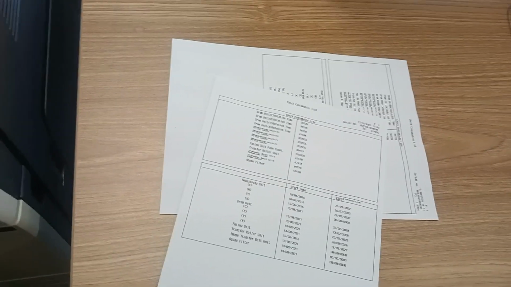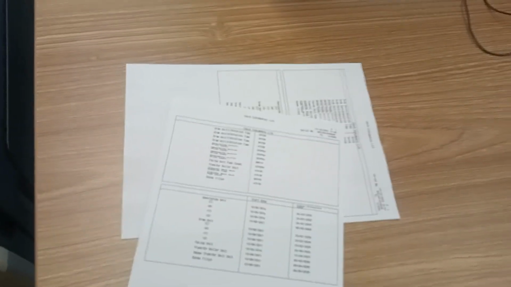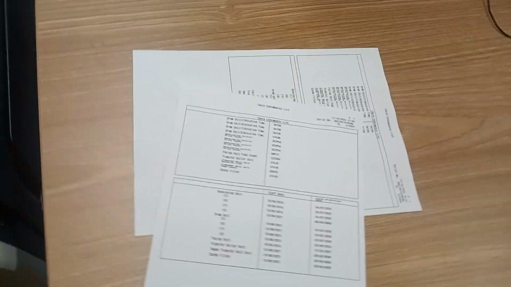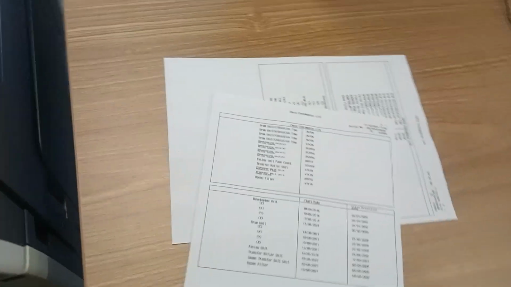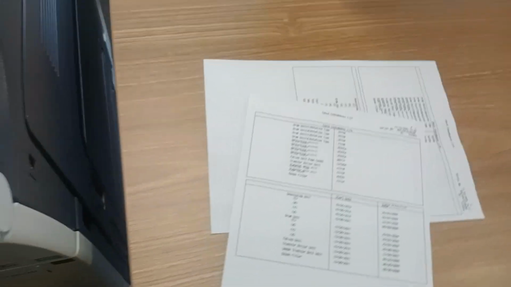Yeah, we worked on Minolta, but we also do videos on Ricoh, HP, and a couple of other popular brands.